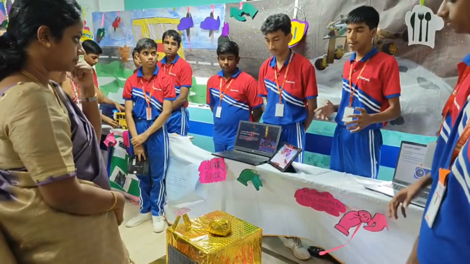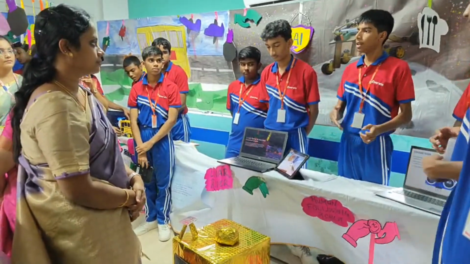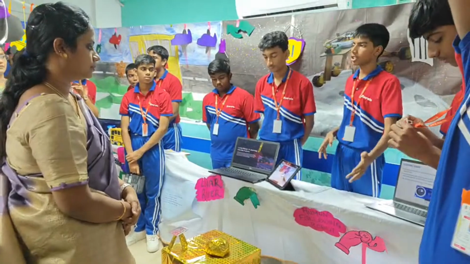And the concept of physics and maths involved is thermal radiation, which is detected by the IR sensor, and measuring the distance of the object by using an ultrasonic sensor.